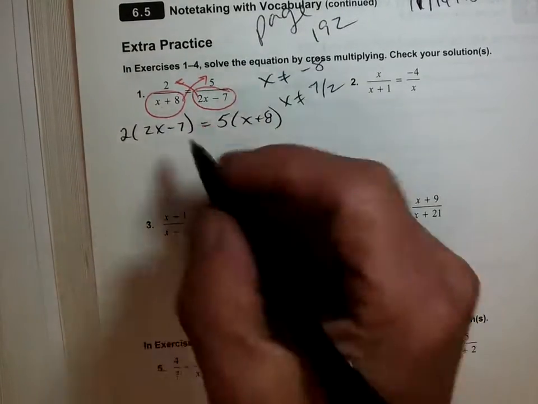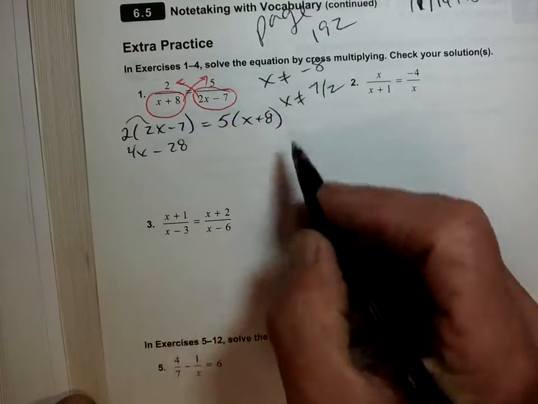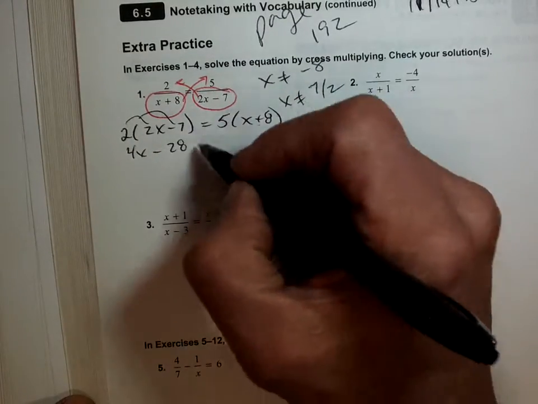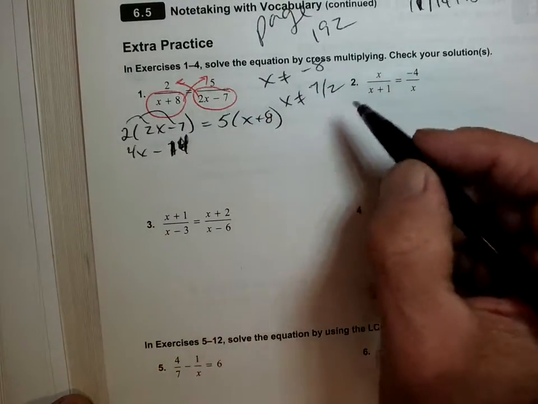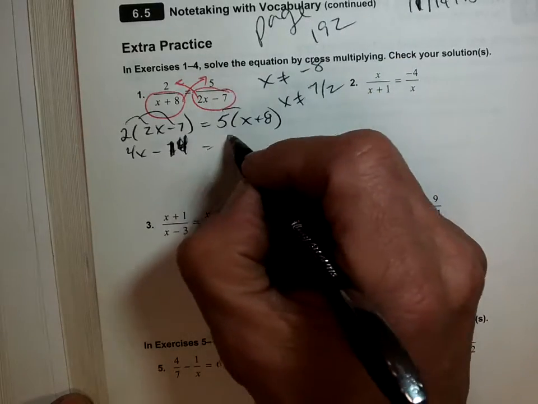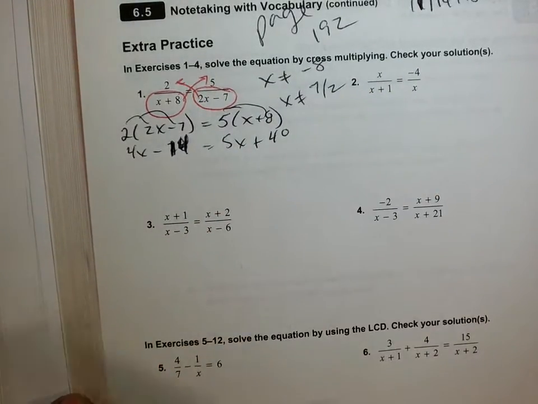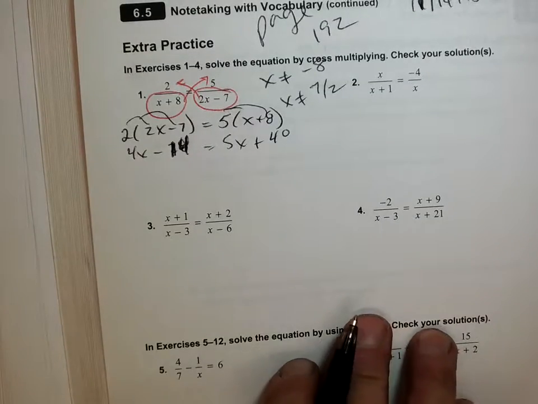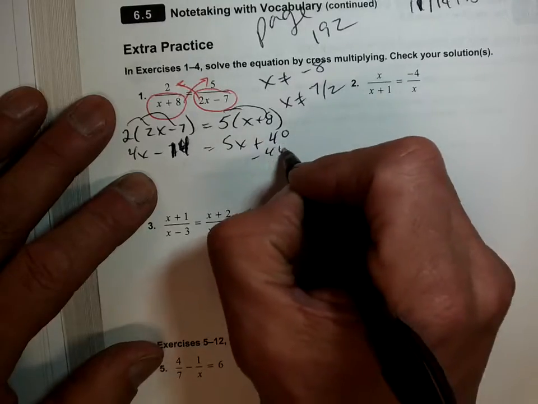Okay, so now if I distribute, I get a 4x minus 28. If I 14, thank you. I'm glad I'm recording my mistakes. Equals a 5x plus 40. How's that? Okay, solve for x, right? Let's see. I'm going to go probably minus 40.